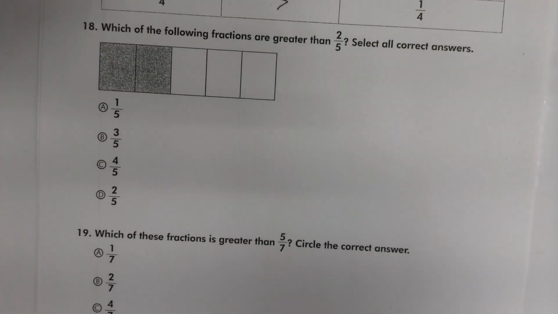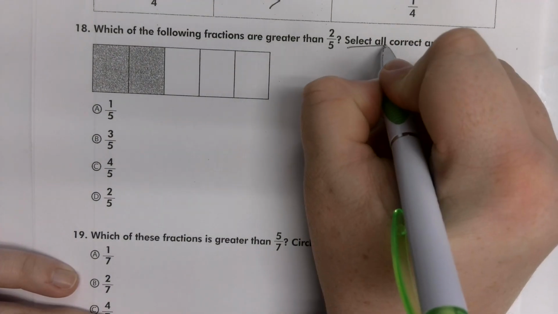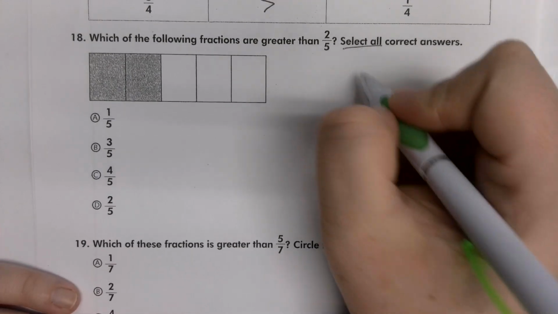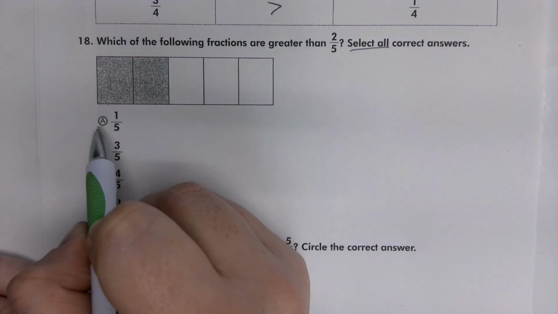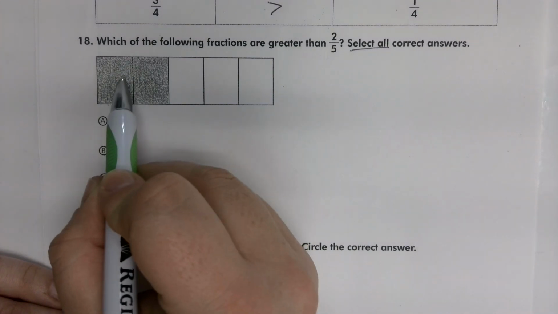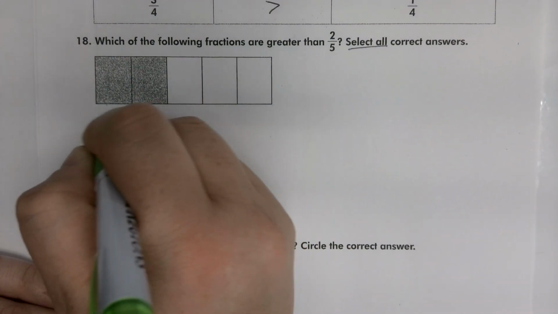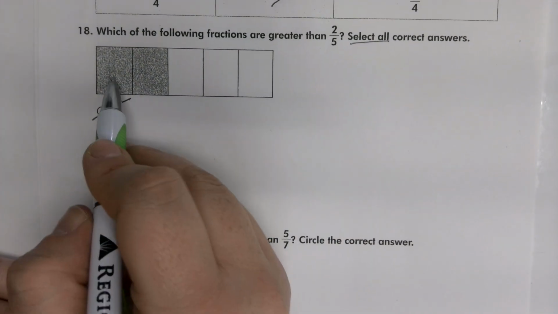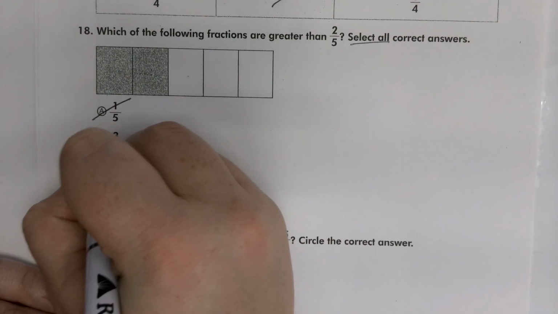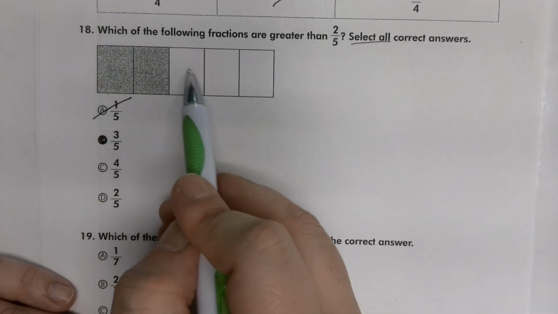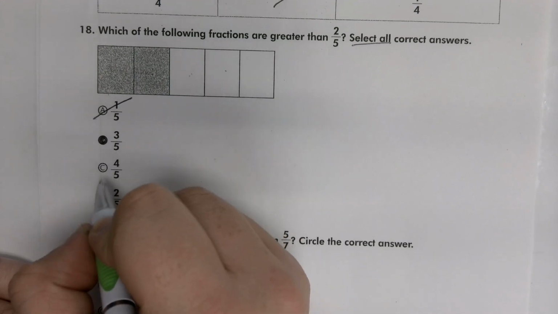Number 18, this is a select all answer, so it could be more than 1. So which ones are greater than 2/5? Well, 1/5, we know that that would be less than 2/5, so not it. 3/5, if we colored in 3 parts, that would be greater than 2/5. 4/5, again, that would be greater than 2/5.